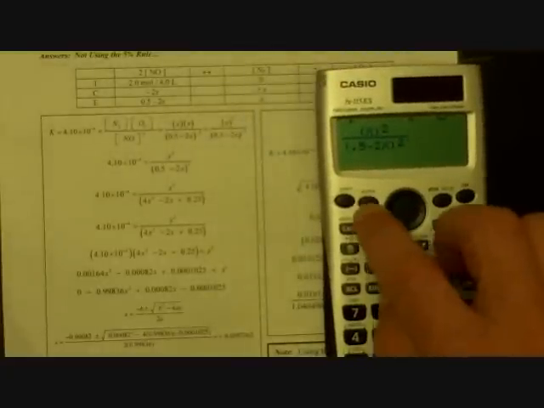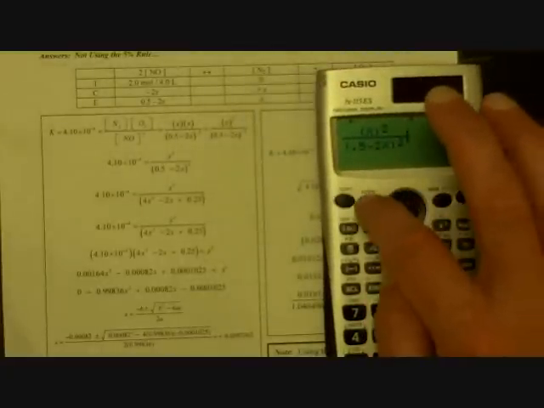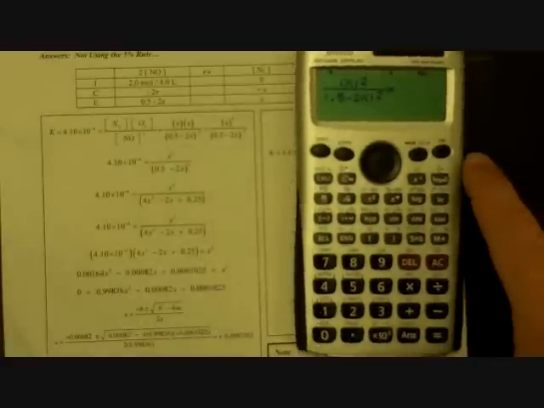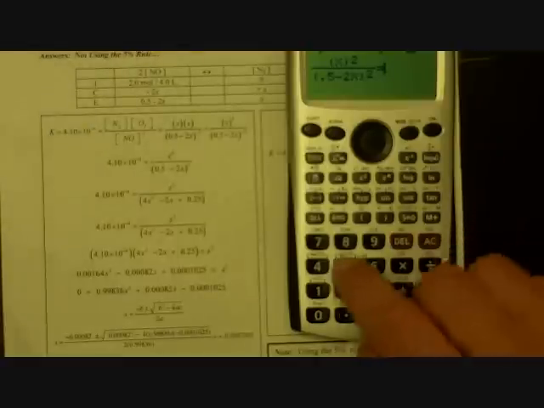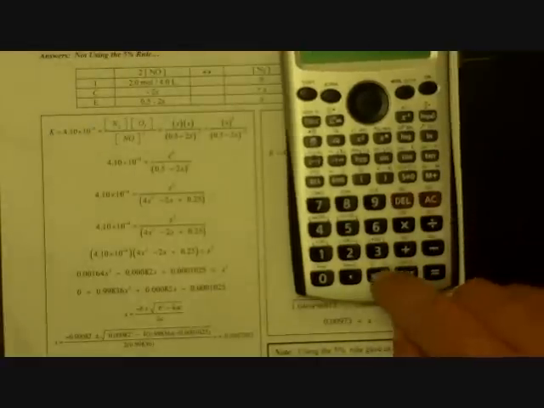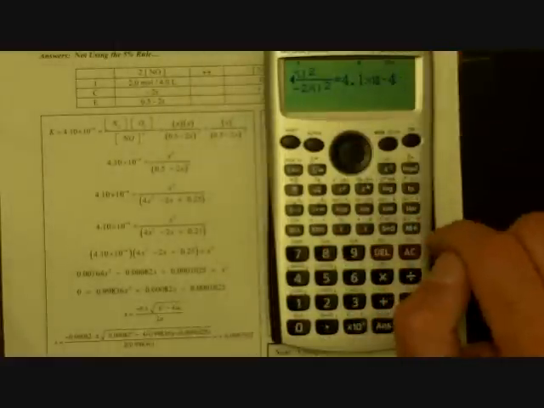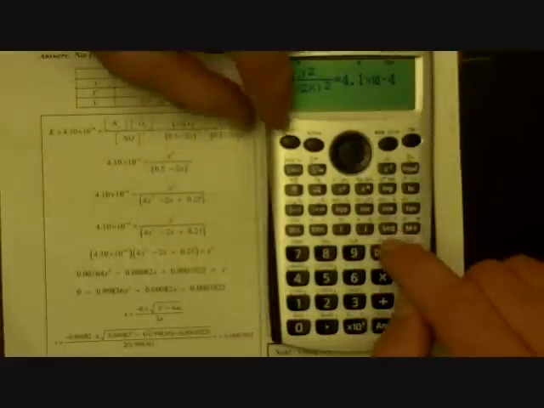Then toggle right, and we need to put an equal sign in, but we do not want to hit this equal sign right here, because then that would give us an answer that the calculator would not be able to solve for. So what we need to do is hit Alpha and then the equal sign. And then we put in what our K is, 4.1 times 10 to the negative 4. Now we have our equation set up the way that we want, and now let's solve.